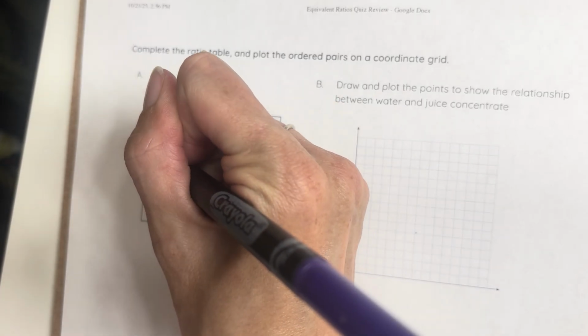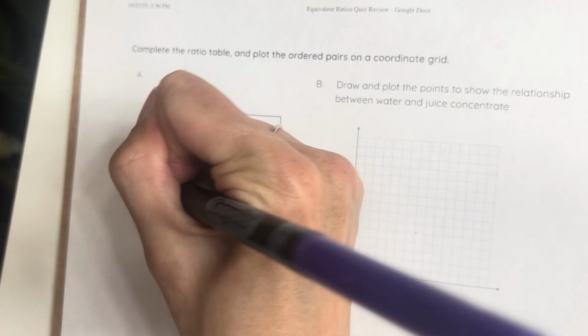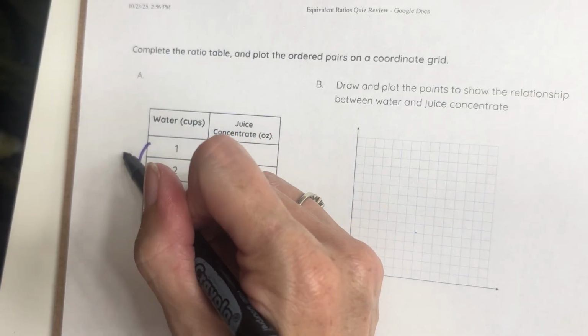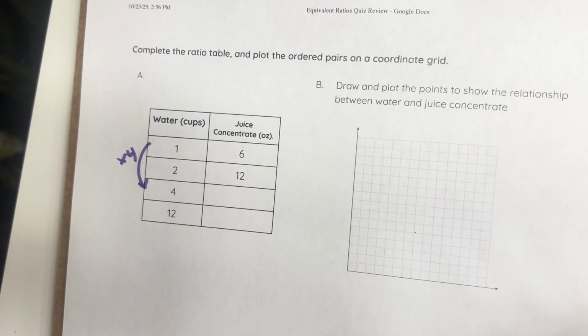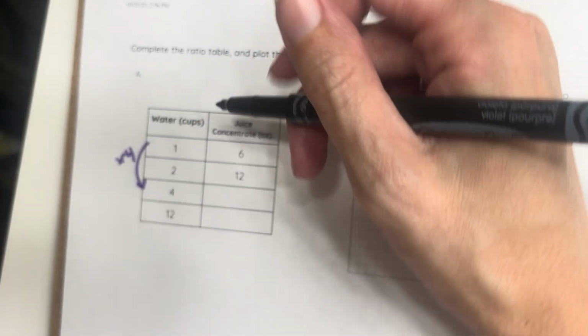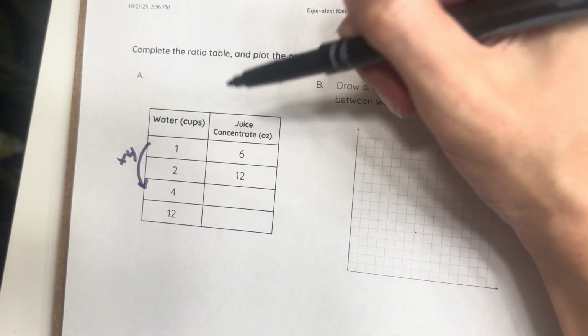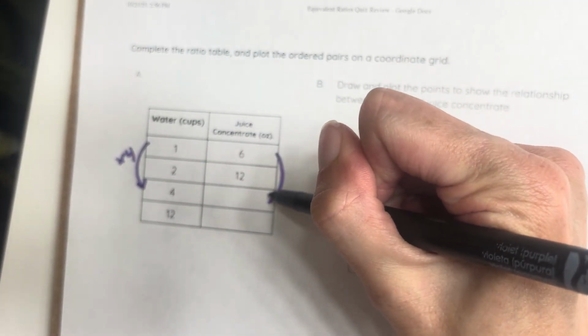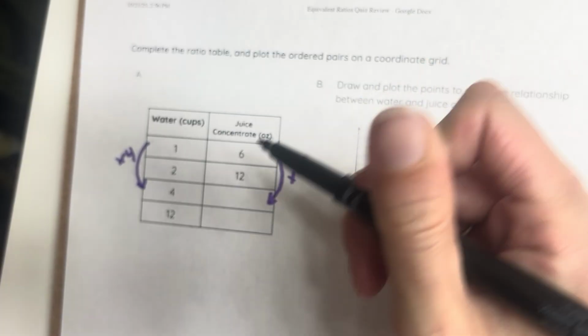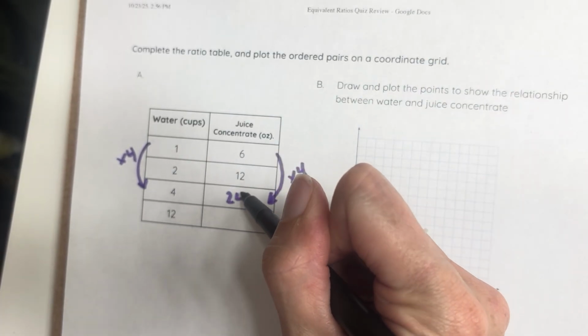I might start with 1 times 4 because that seems the easiest to me. If I do that, 1 is paired up with this 6, so I need to do 6 times 4. 6 times 4 is 24.